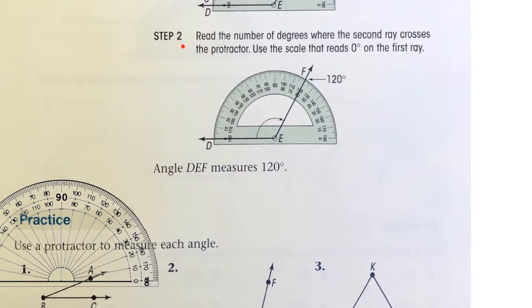Read the number of degrees where the second ray crosses the protractor. Use this scale that reads 0 on the first ray. So this is the scale. There's the 0, so it's going to go 10, 20, 30, 40, 50, 60, 70, 80, 90, 100, 110, 120. And that's what they noted, exactly 120 degrees for this angle. Angle DEF measures 120 degrees.